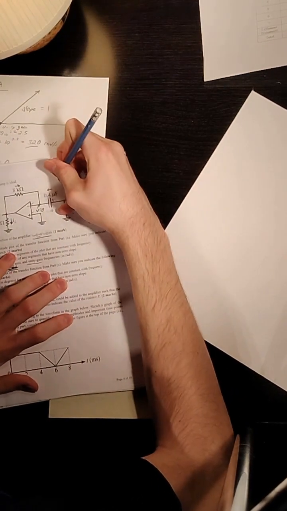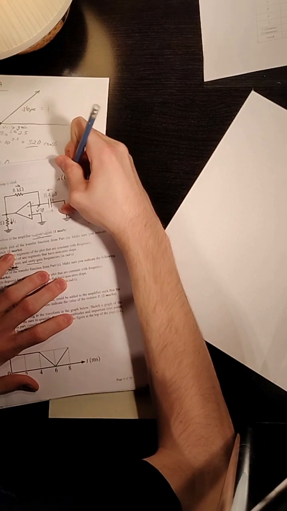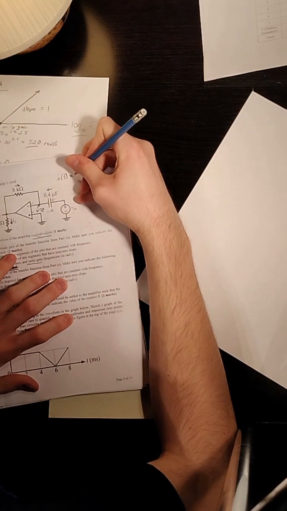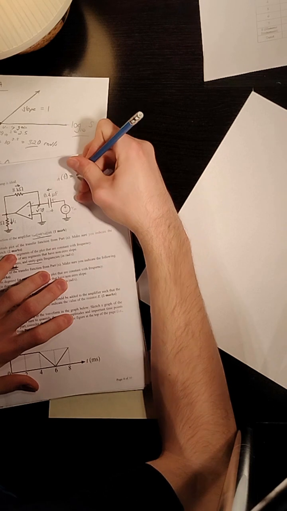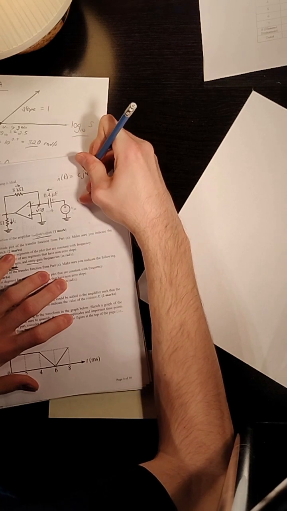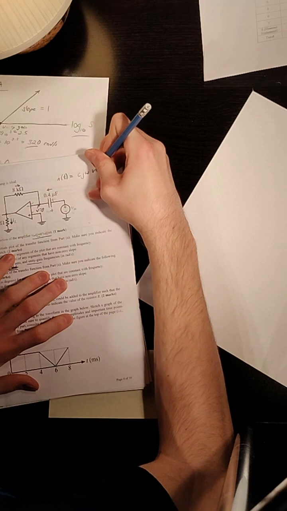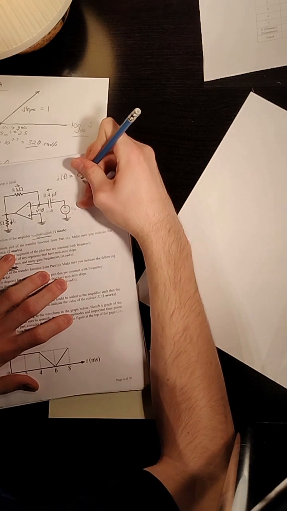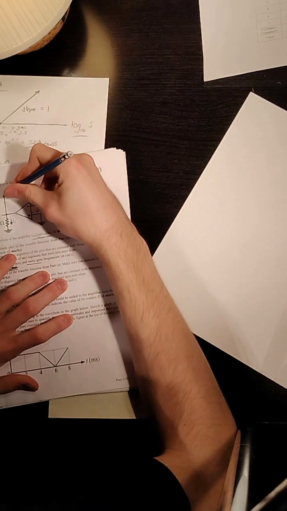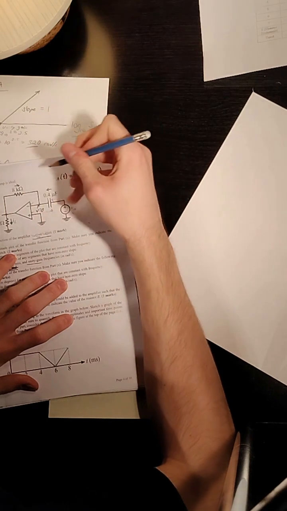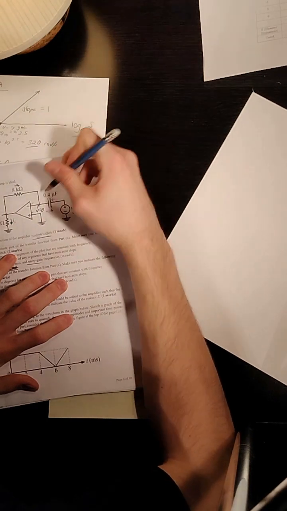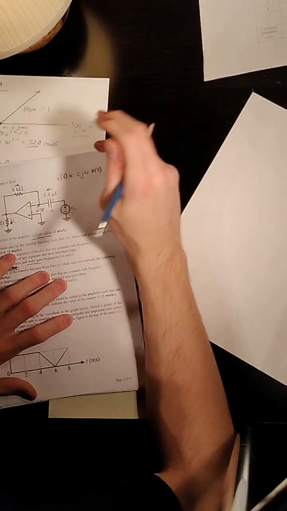Because I of t is equal to C dV of t by dt, which is C j omega V of t. So your voltage change across here, which is proportional to the current anyway, is always going to be 90 degrees away from your input voltage.